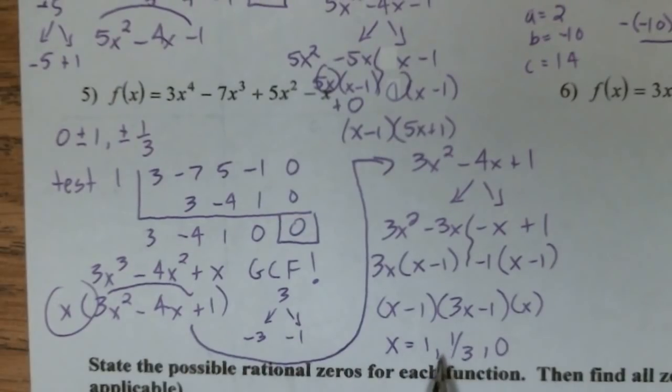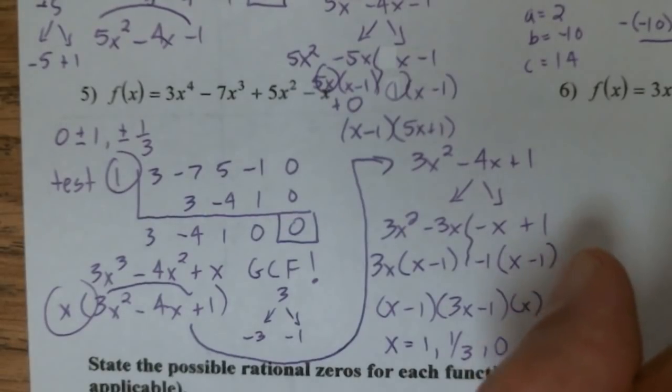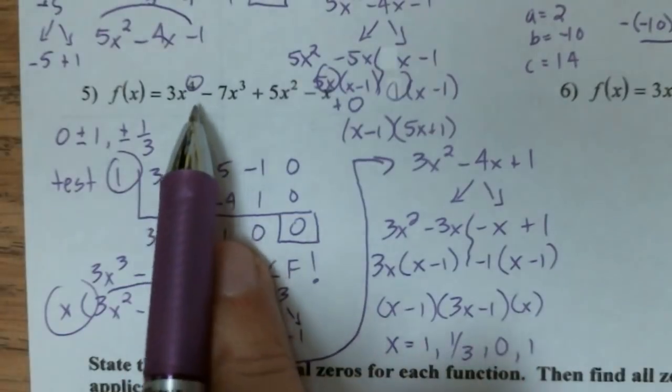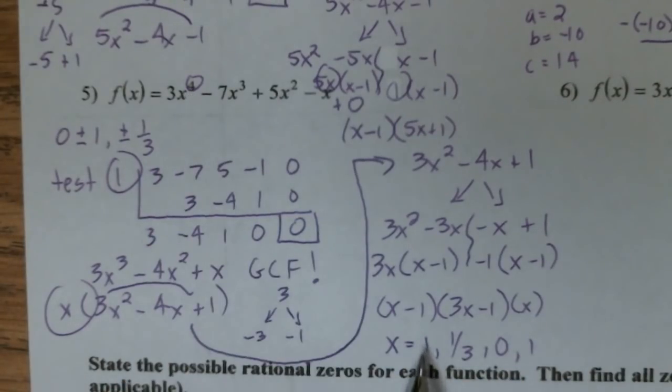Okay, so I got the 1, the 1/3, the 0, but also we can't forget the original one that we tested. Okay, so I have another 1. And remember, guys, we have a quartic. We have an x to the 4, so I should have 4 roots. Okay, there are my 4 roots, the 1 twice, the 1/3, and the 0.